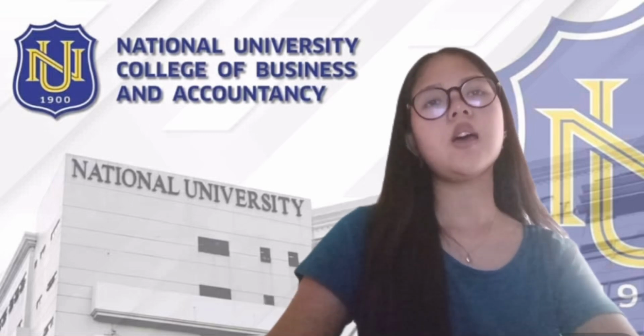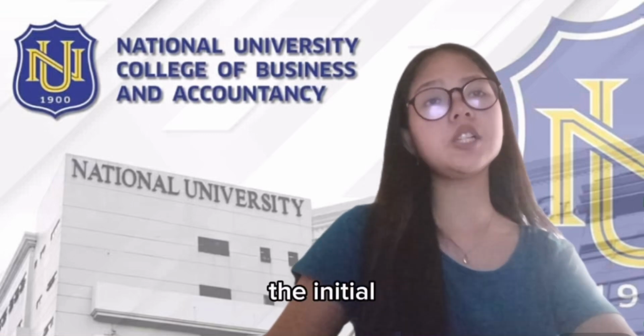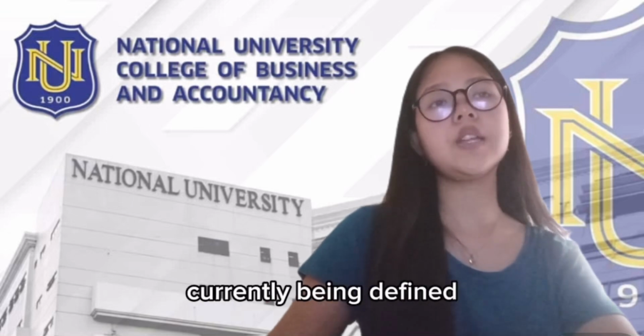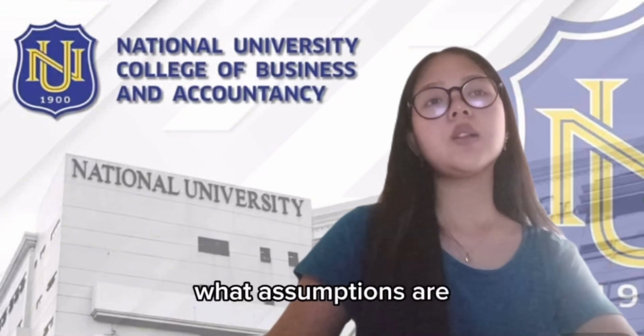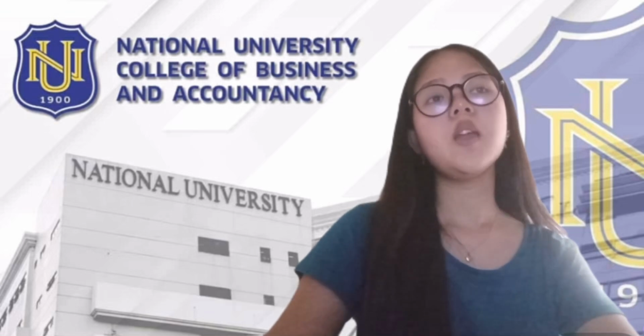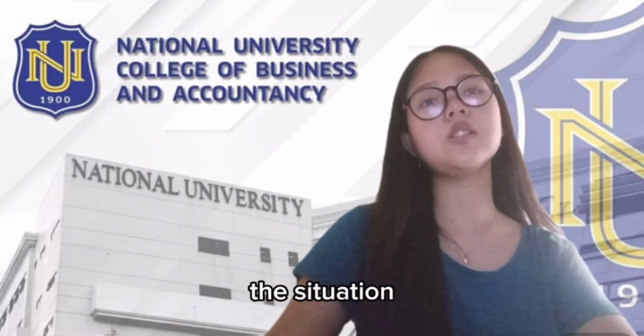So, how does it work? First, identify the initial framing. How is the problem currently being defined or understood? Then, challenge the framing. What assumptions are embedded in this frame? Are there alternative ways to view the situation?